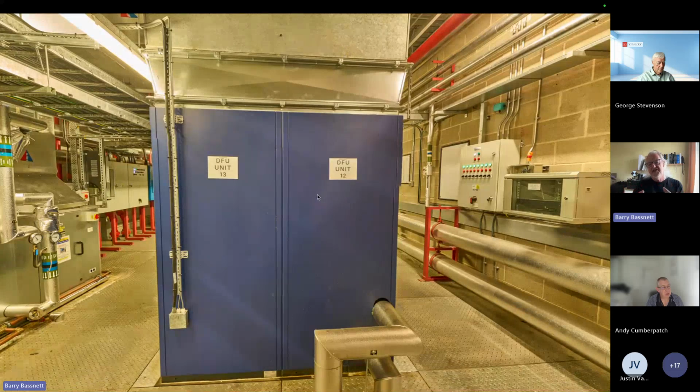But we'll be using this 360 imagery for both the data center and for the Watney Market project, and stitching these together to produce what I call a visual asset register or visual asset management.